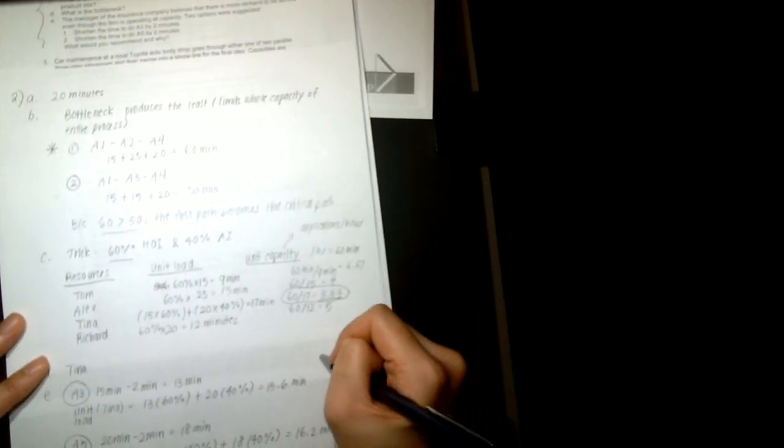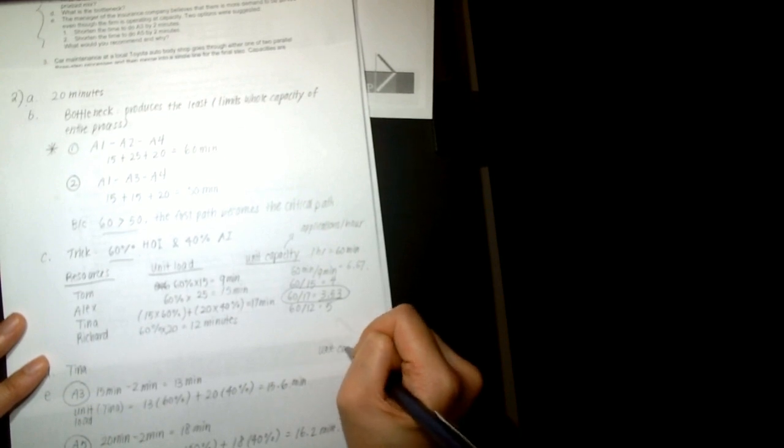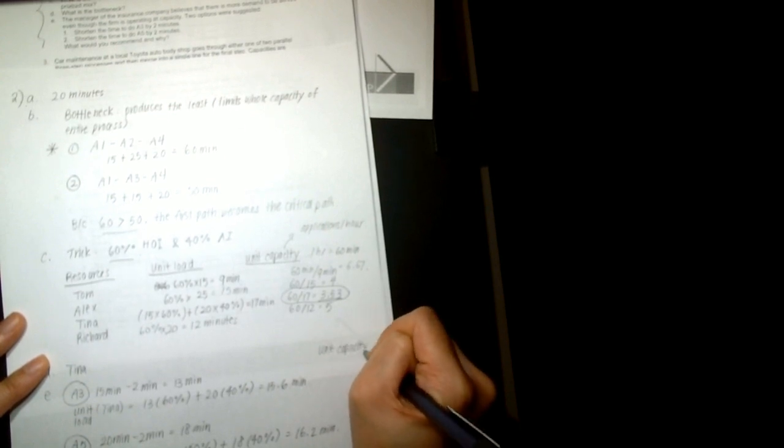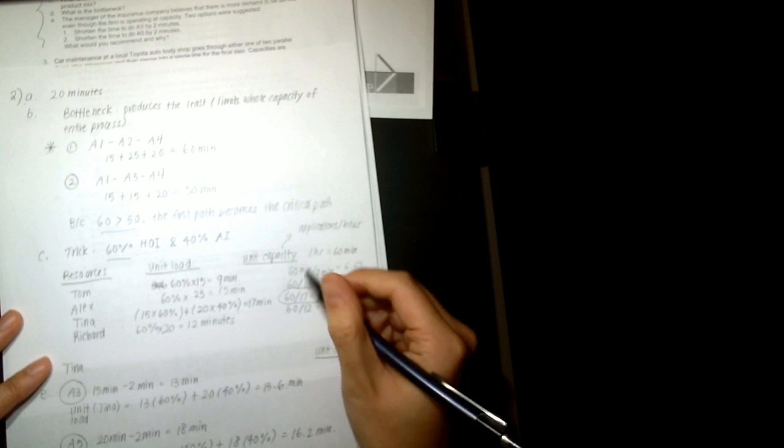So this will be the unit capacity here. Again, we're calculating in the same way. 60 over 15.6 would be 3.85 applications an hour. And here, 60 divided by 16.2 would be 3.7 applications per hour.